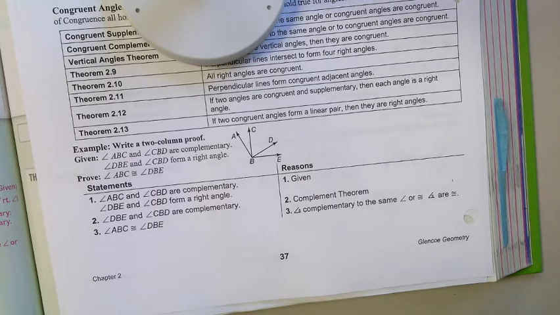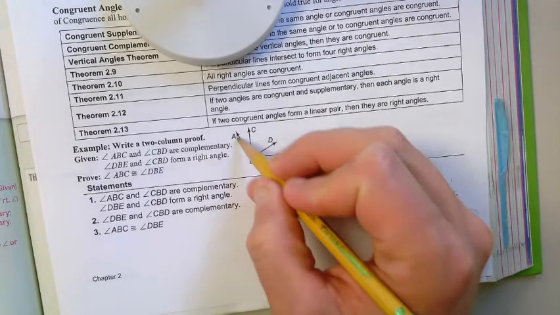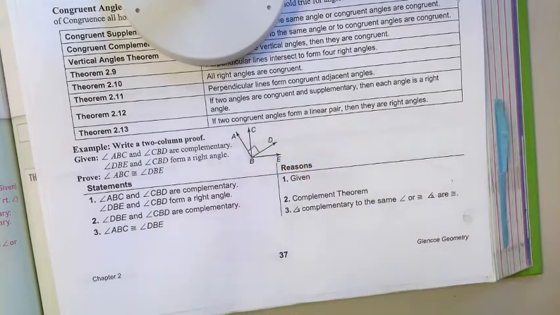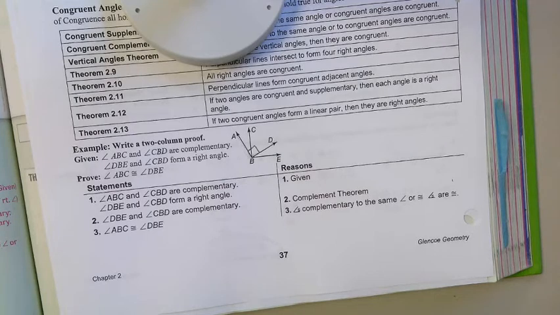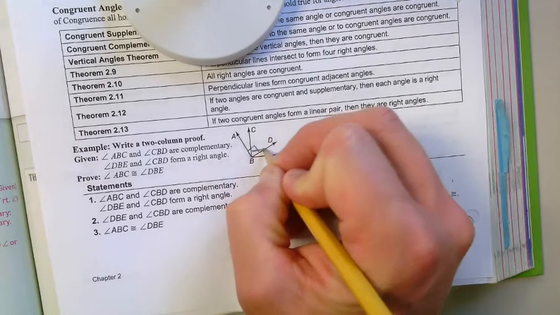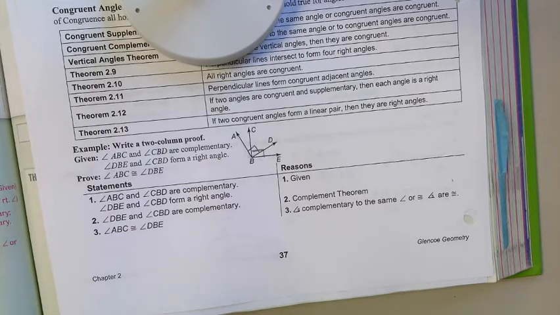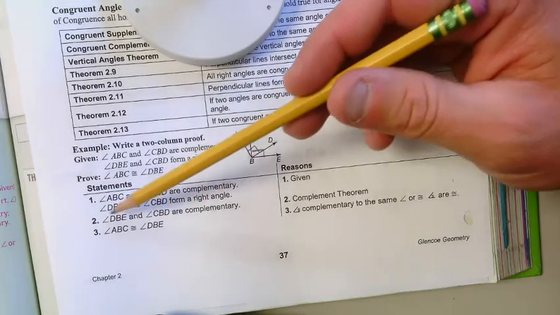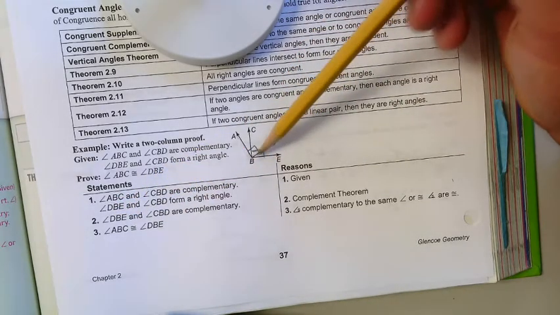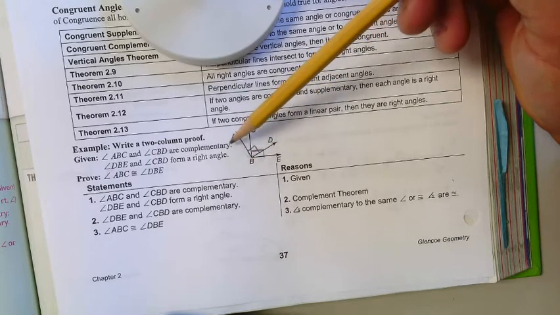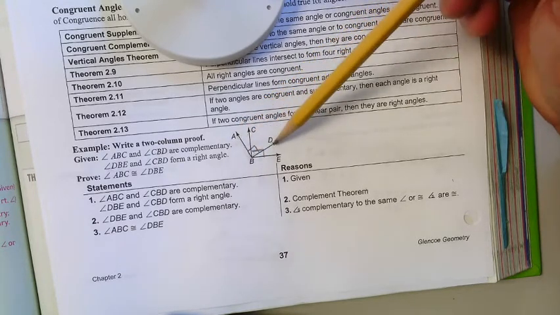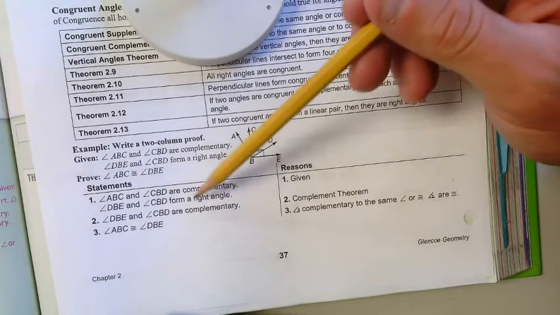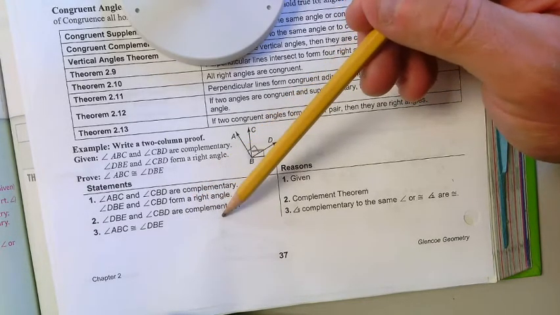Given angle ABC and angle CBD are complementary. So this angle right here is 90 degrees. I'm actually going to go ahead and show that there. Then I have angle DBE and angle CBD form a right angle. So these two are also going to form a right angle. Now, from here it says the complements theorem. So angle DBE and angle CBD are complementary, and this is true, because they form a right angle right there, they have to be complementary.